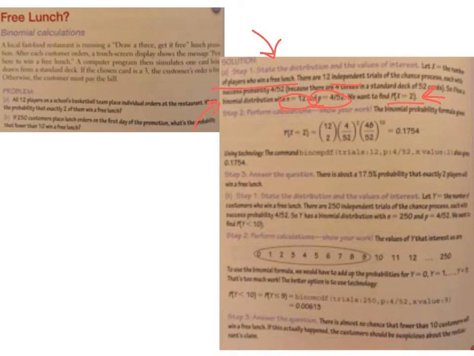Then I'm going to perform my calculations. I could do one of two things. I could use my probability formula. Remember, here's my binomial coefficient, which tells me that I have 12 trials and I want 2 successes. Then I can plug all that information into my formula. Or, again, I need to write all of that out. When I'm doing it, my trials are 12. This is my probability, X value of 2. And it gives me a probability of 0.1754.